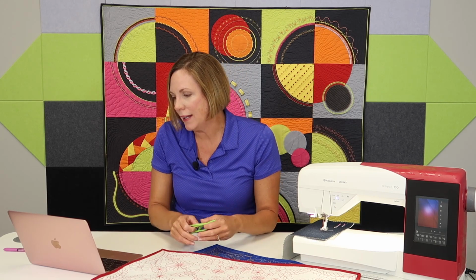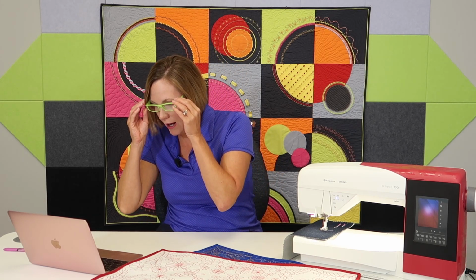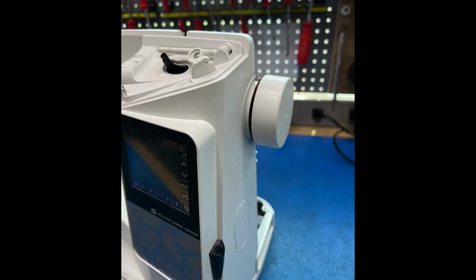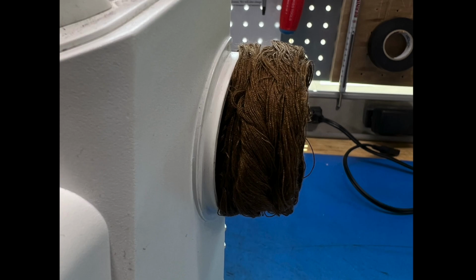Now, the next couple ones that I'm going to show you have actually come from our service department. And one of them is the infamous thread in the hand wheel, but I thought this one was actually a doozy of doozies. And I know you can kind of see that this is a Viking Opal, and there is a ton of thread wrapped around that hand wheel. I can only imagine what it felt like when that person was sewing and just realizing things were getting bogged down. Okay, so why and how does this happen, and how can you avoid it?